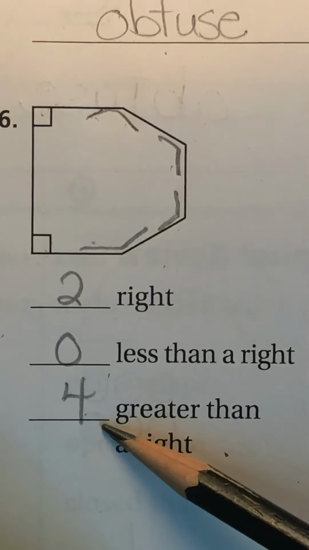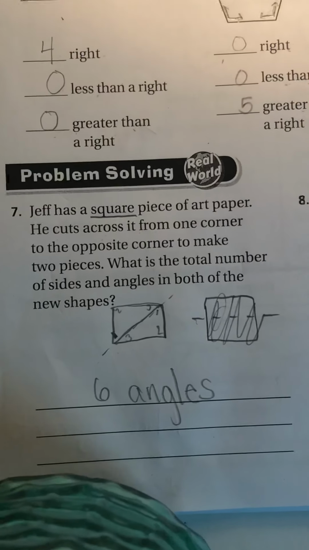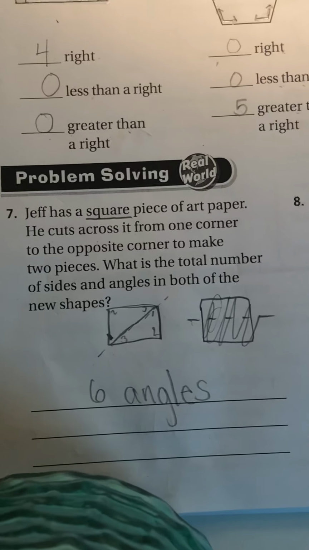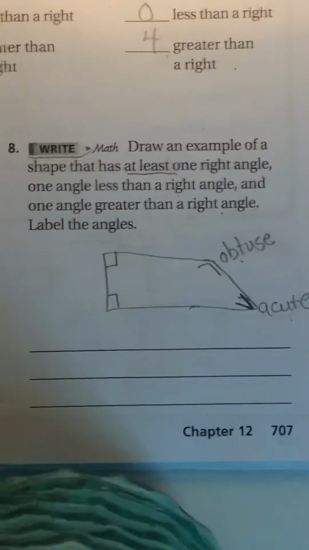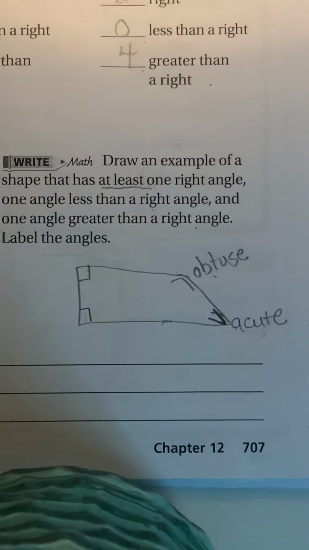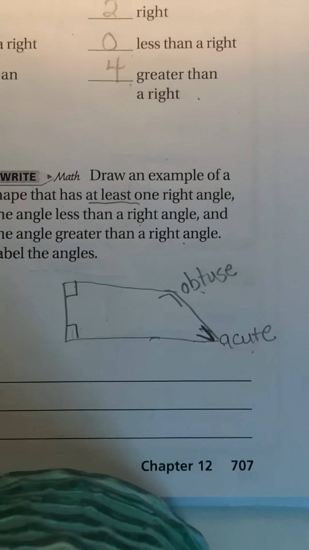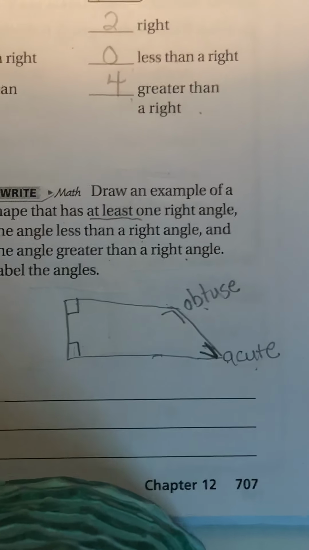Okay, at the bottom of the homework that I gave you, we did number 7. We took a square and we diagonally cut it and made 2 triangles out of it, and now we have 6 angles. We did number 8 together. I drew an example of a shape which had at least 1 right angle. This shape has 2. And I made it that it had 1 obtuse angle and 1 acute angle. And we did that already.